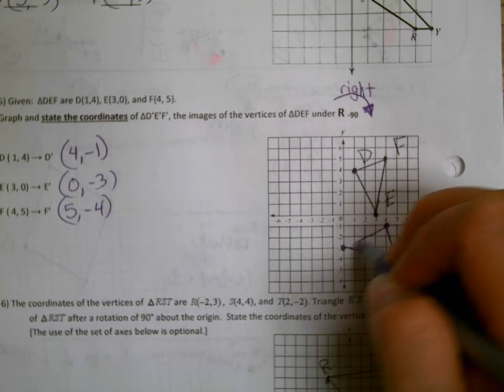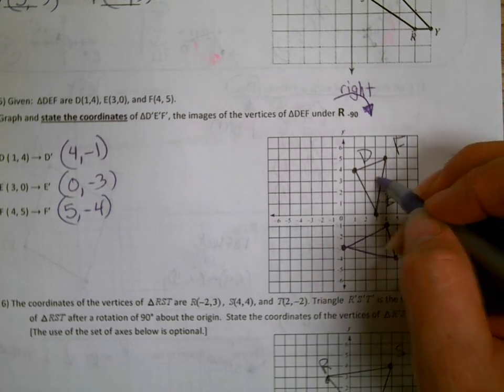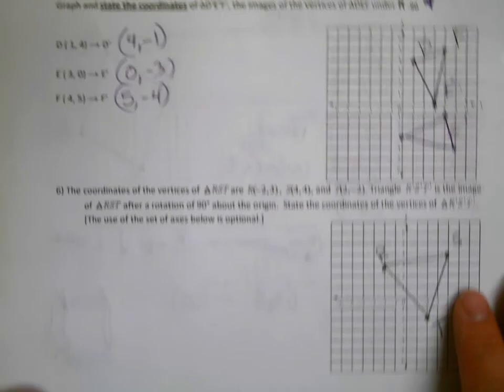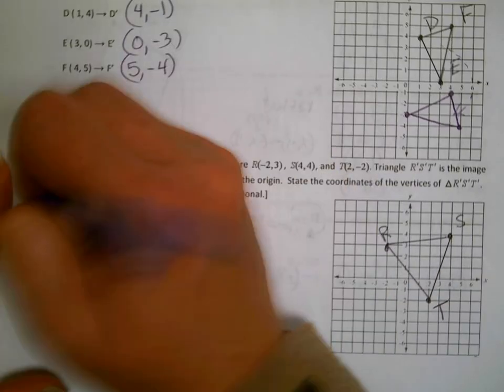Again, I should be using a straight edge here. That triangle rotated 1/4 turn over. Okay. This last case, we have to read carefully here.